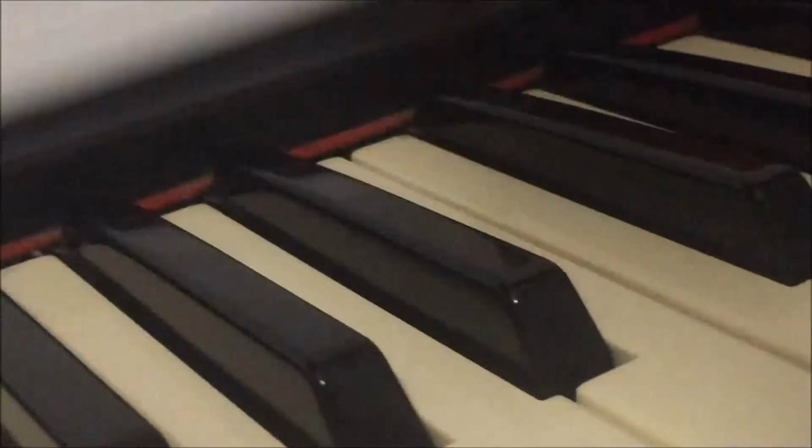I shall play a perfect cadence. I need to put the camera down a second, so sorry it might get a bit boring. 1 second. Here we go.